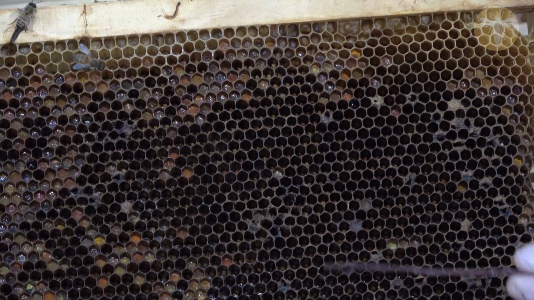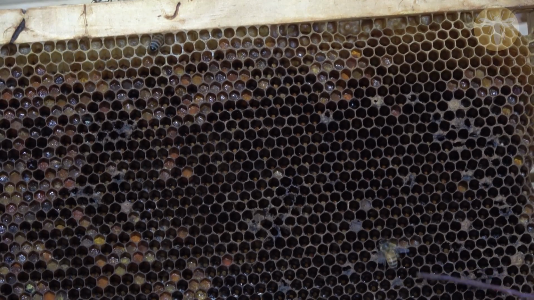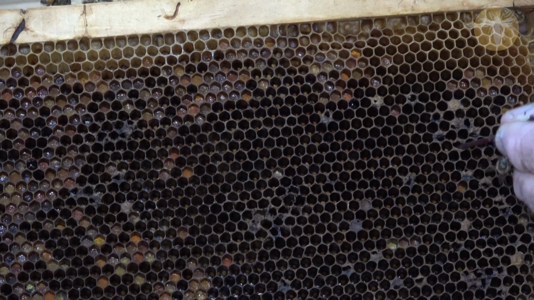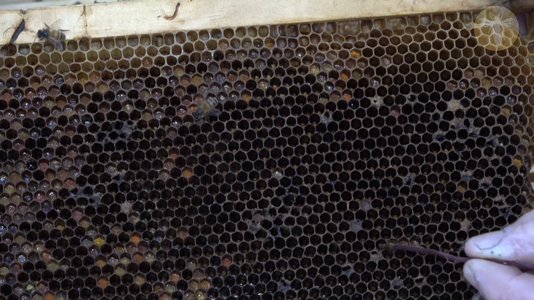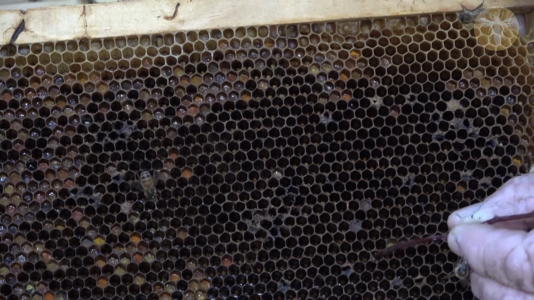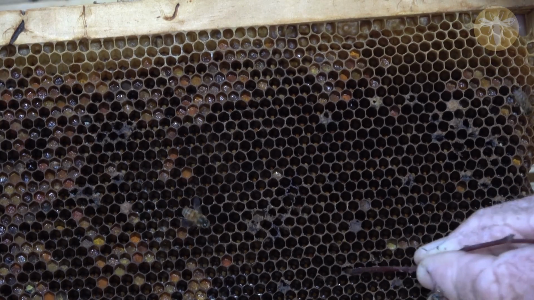If we look at the frame in that area there, we'll notice there's only a small amount of capped brood, and a number of the caps on the brood have got holes in the cells, like that one there, that one there, that one there. So if we poke a stick in, there's a chance it might string out like chewing gum, too dry.